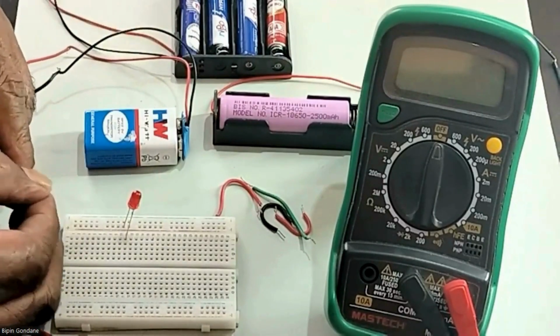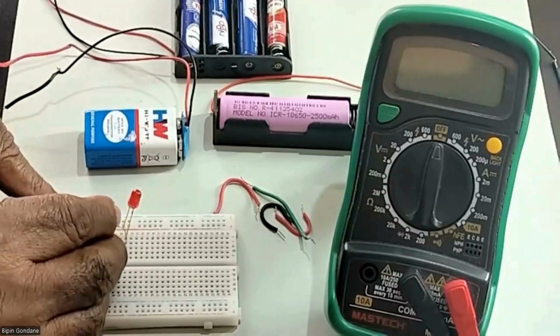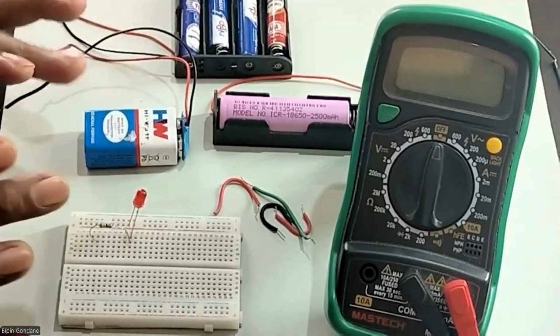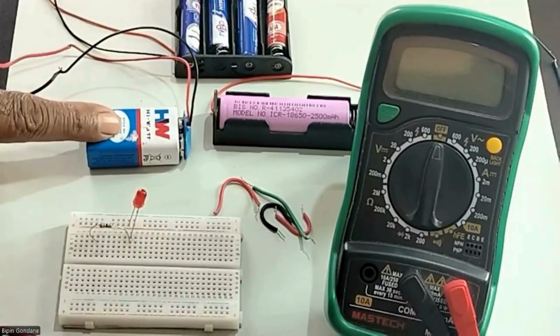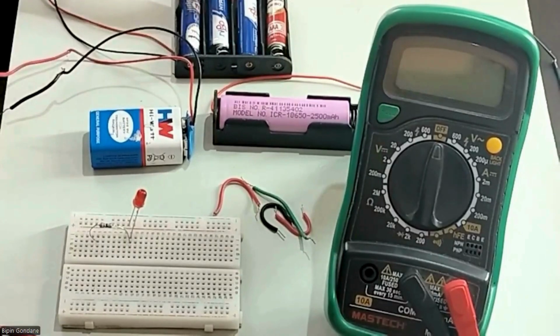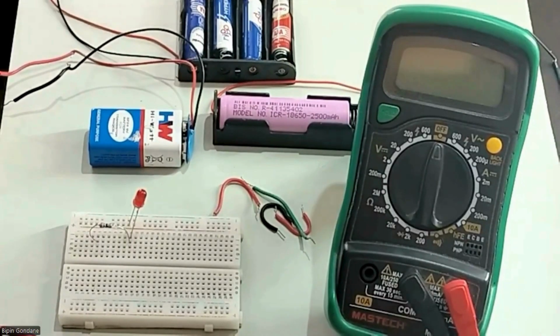Okay, so I will just connect one end of the resistor to the negative side of the LED, and the other end I will just connect like that. Can you see this? Okay, right. So this is a small circuit. I have a 9 volt battery, a 3.3 volt battery, and a 6 volt battery also. The 6 volts is made by using 4 cells of 1.5 volts.